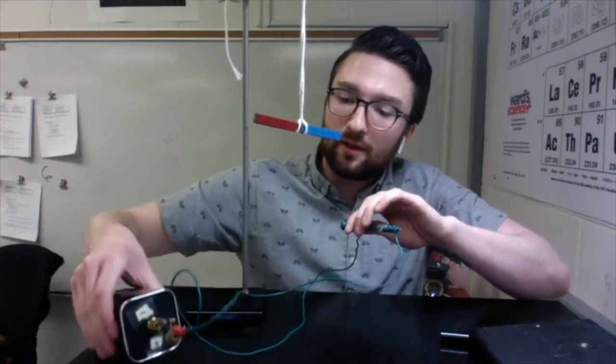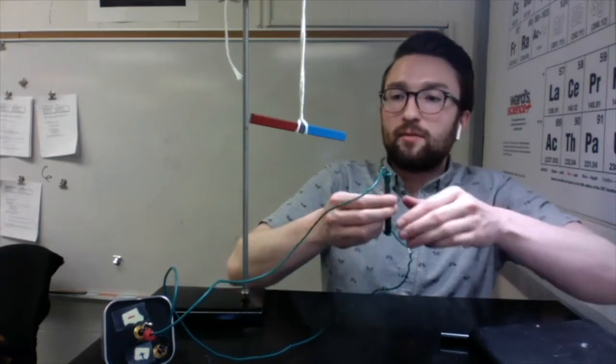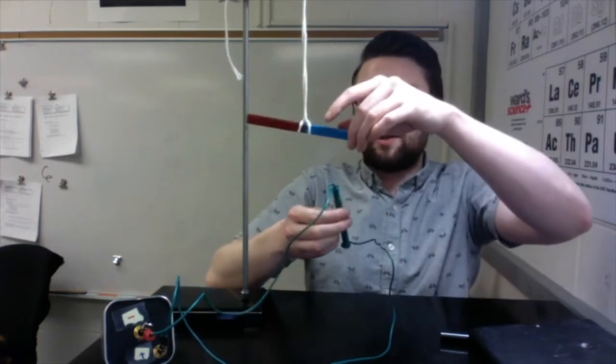Okay. Whoopsie, did it again. Okay, there we go. So now, let's see. Now, what does the pointy part do? Aha, now the pointy part attracts south, right? What does it do to north?